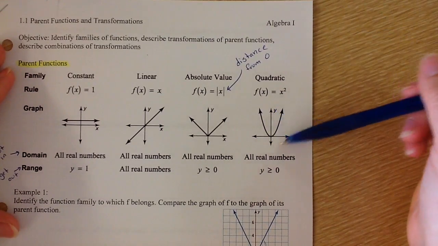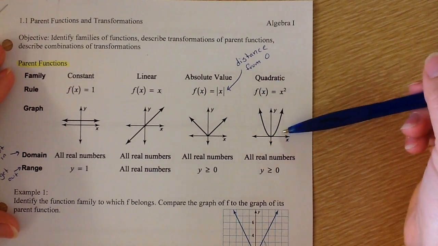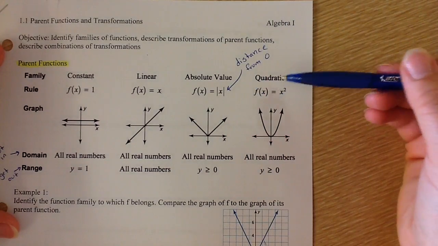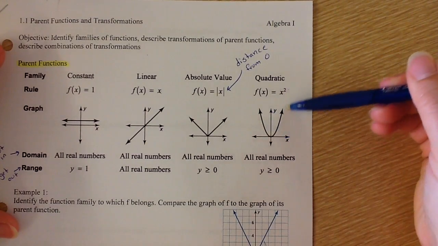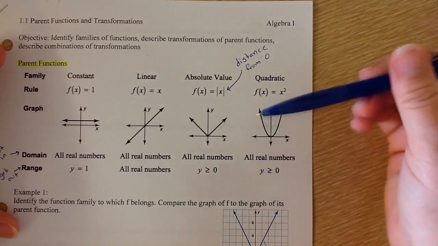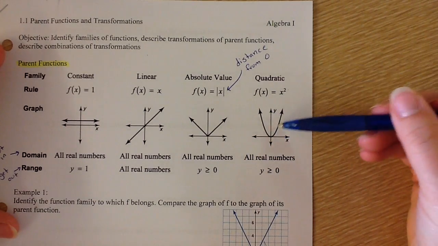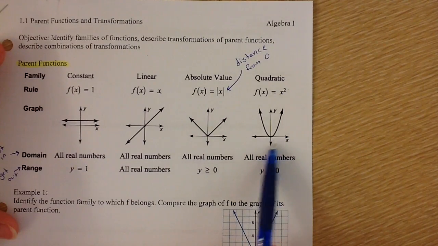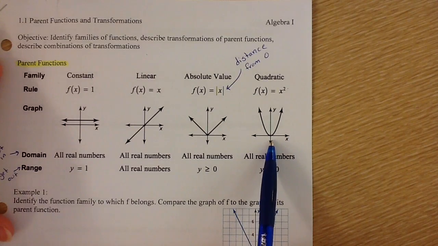Okay, and then we have our quadratic. We're going to spend a lot of time with this quadratic function here in Algebra 2. But the quadratic family, its parent is just f of x equals x squared. Its graph looks like that. Its domain is all real numbers, but its range, in this case, the only y's I get out are y's that are positive or 0. I'll never get a y down here for this particular parent quadratic function.